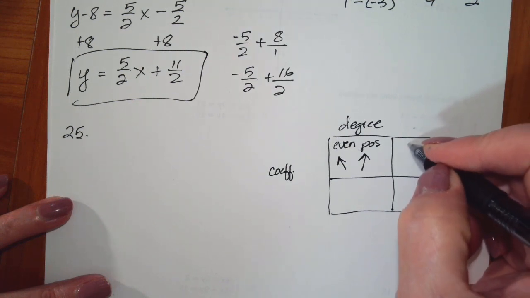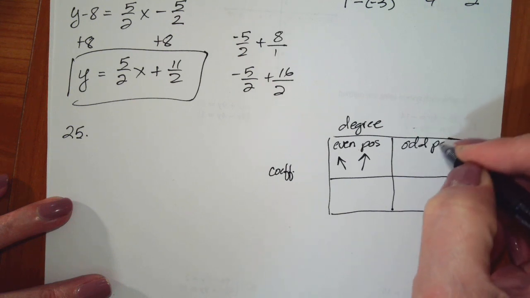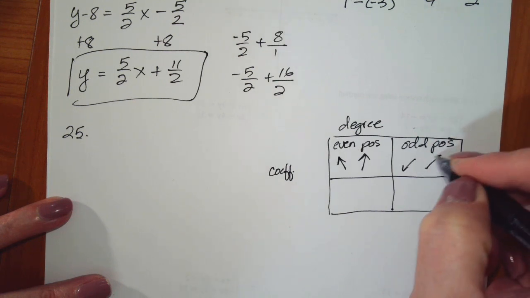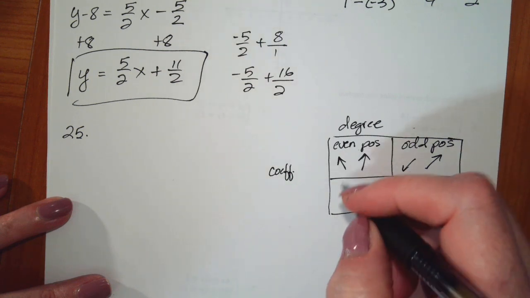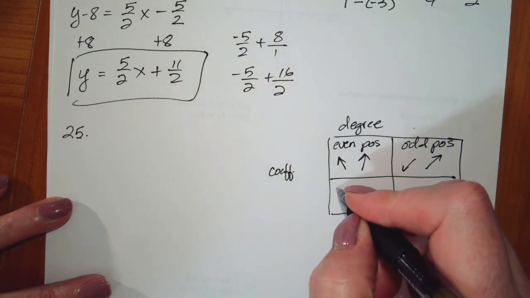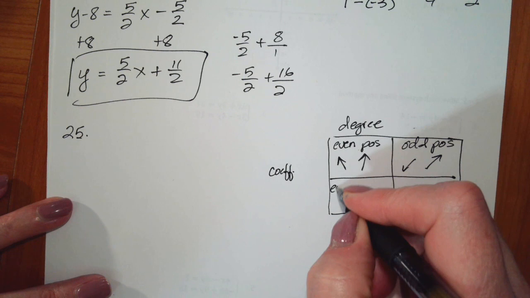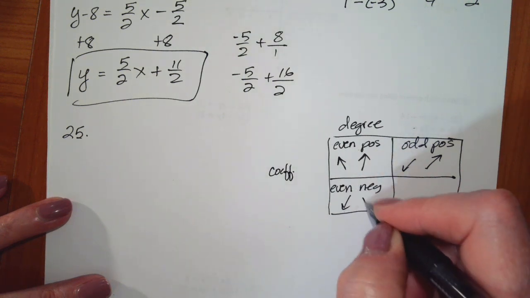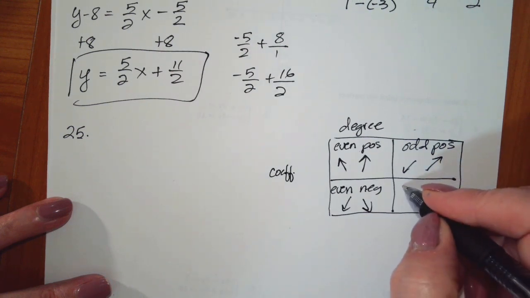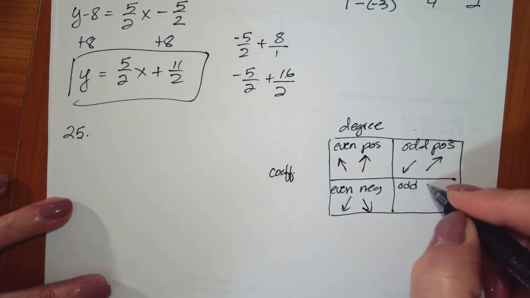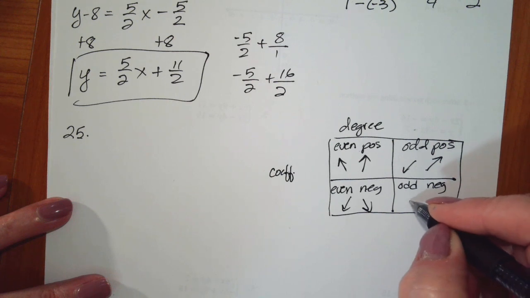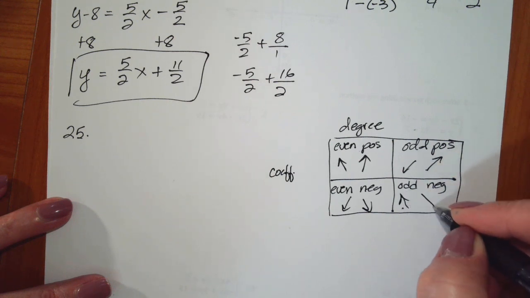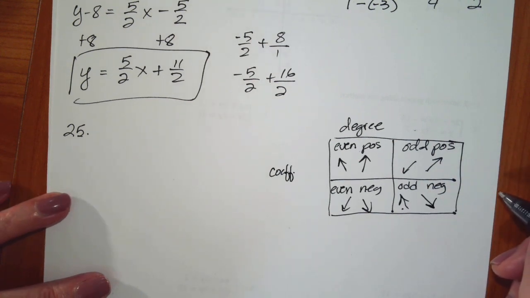If the degree is odd and it's positive, they go in opposite directions. If it is an even degree and a negative coefficient, it turns it upside down. If it is odd and negative, again, it turns it upside down, so it goes up on the left and down on the right. Okay.